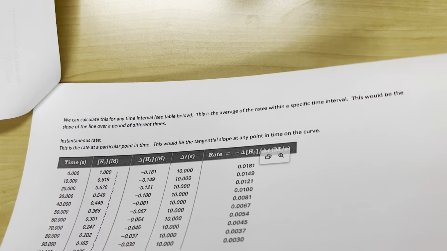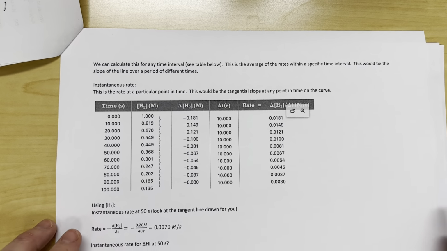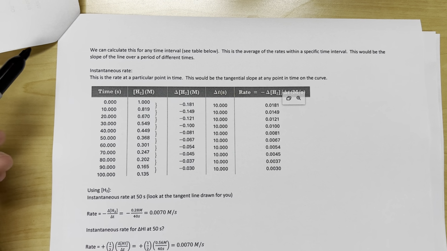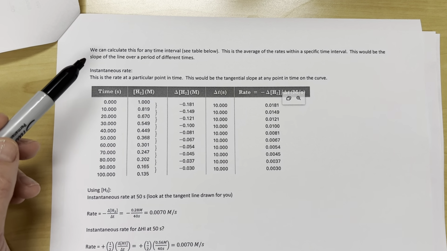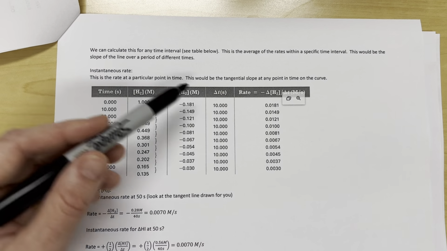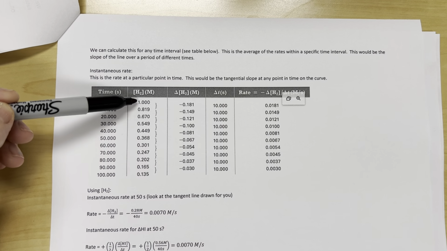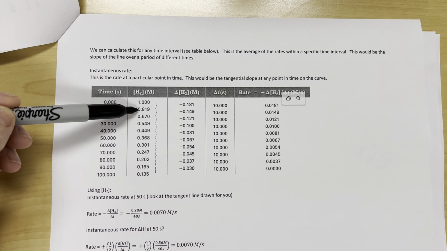And we can calculate this again for any time period. So this is the average of the rates within a specific time period. It would have been the slope of the line. So here they took an average of the rates as H2 changed from 1 to 0.819.